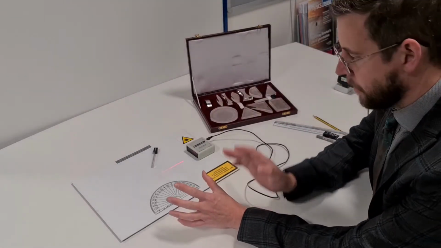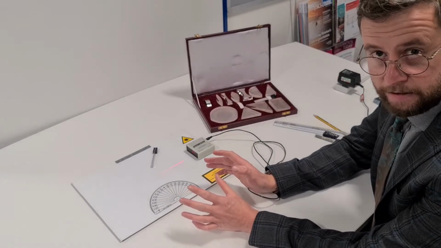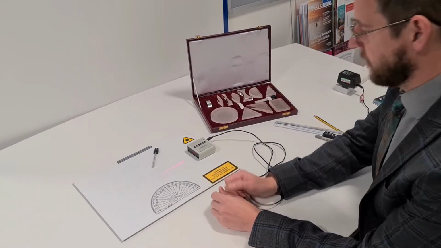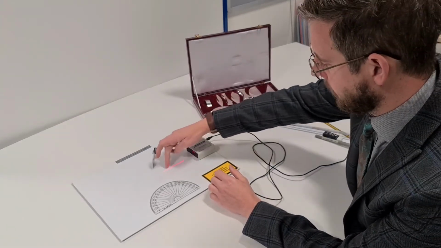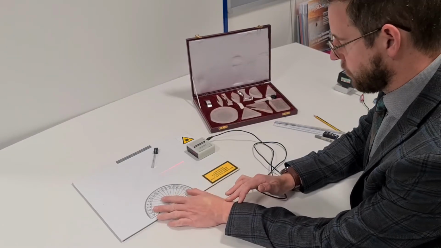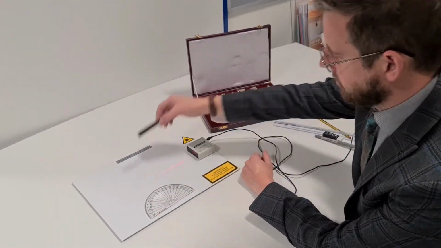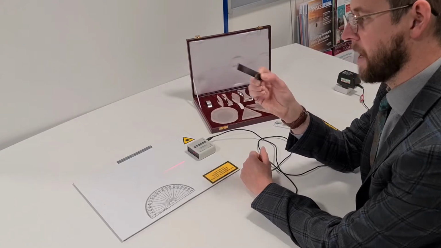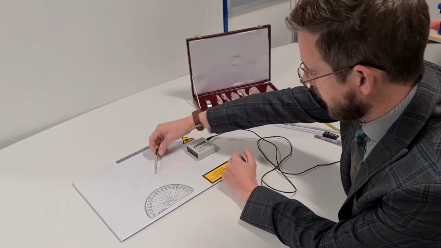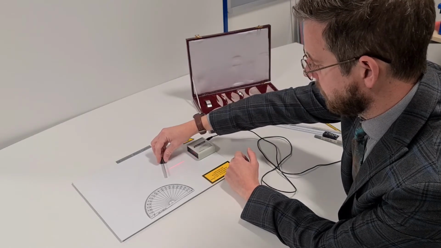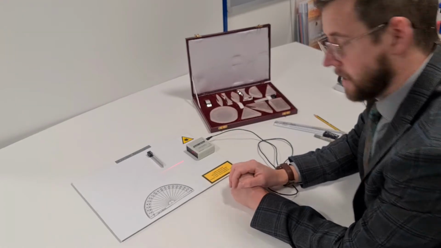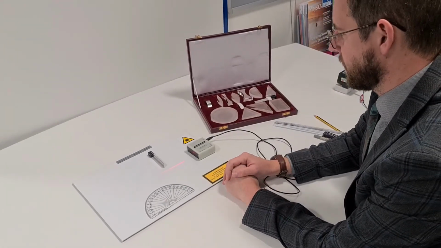Now, with this equipment, we can investigate some of the properties of light. This is a laser that is going across this board here. And I have a protractor, and I have a small segment of mirror. Now it looks like a piece of metal, but believe me, this is reflective. It is going to reflect the laser light back in the direction that it has come.